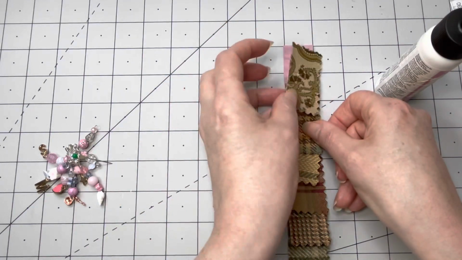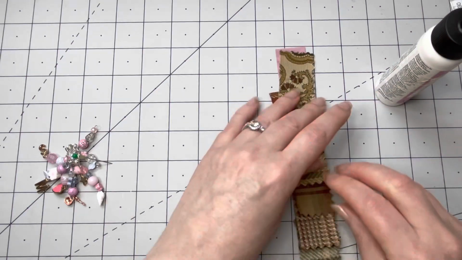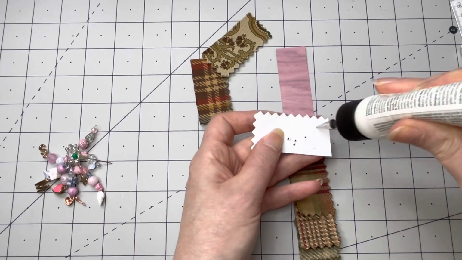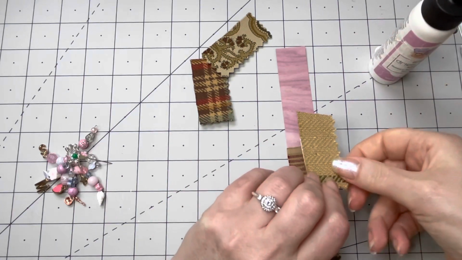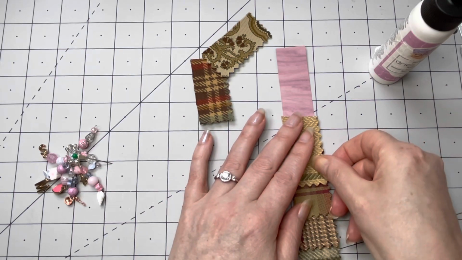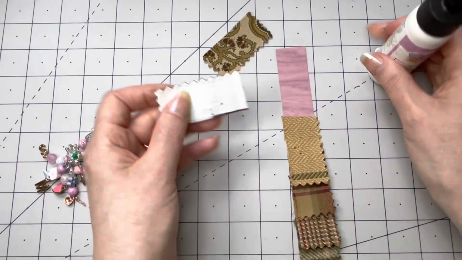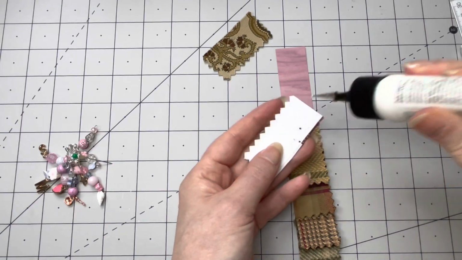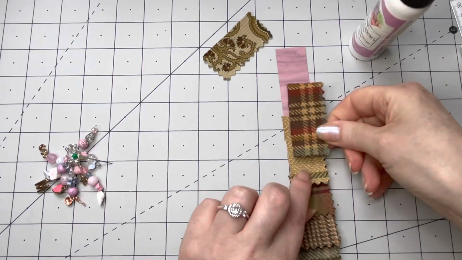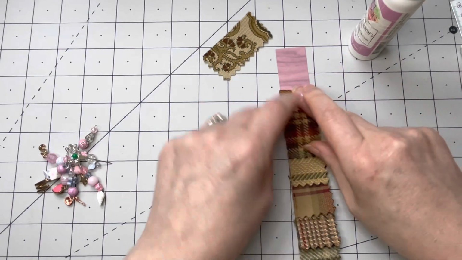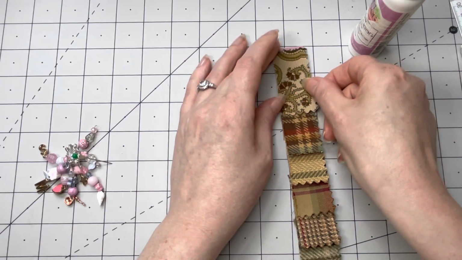Quickly check if everything is still working. There we go. There are different textures, and that's the prompt to use texture. Probably in a completely different way than most journal makers are doing it, I think.